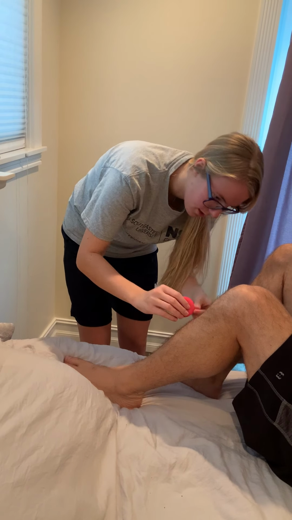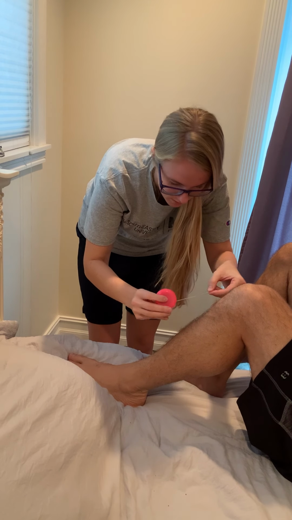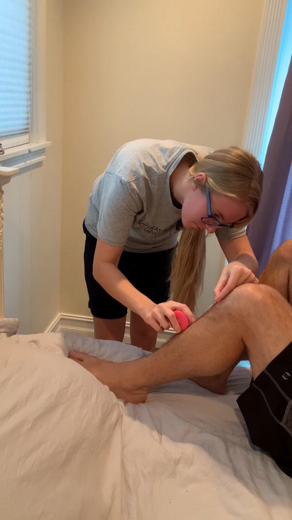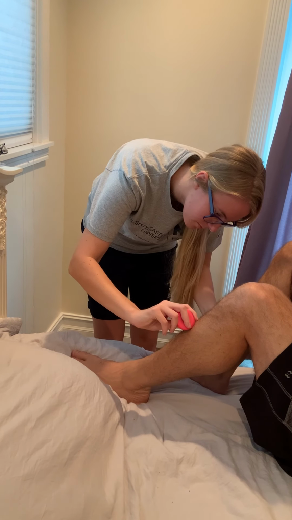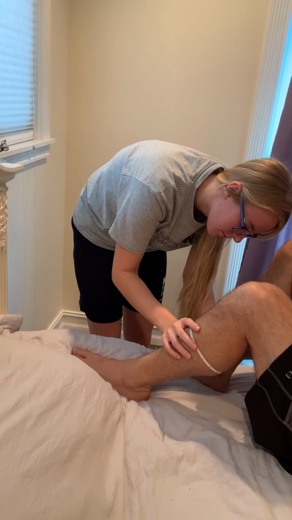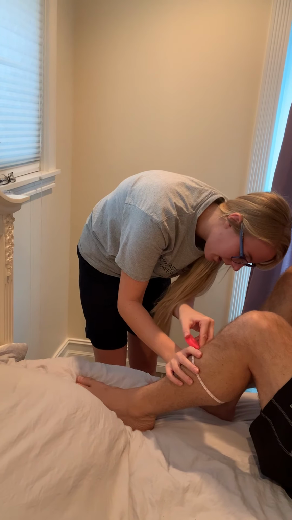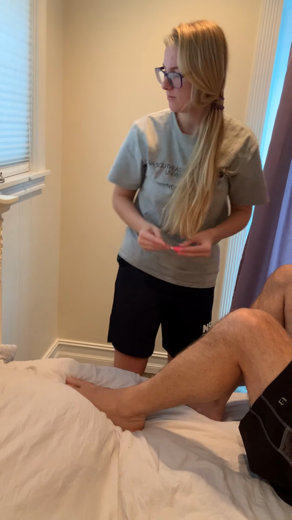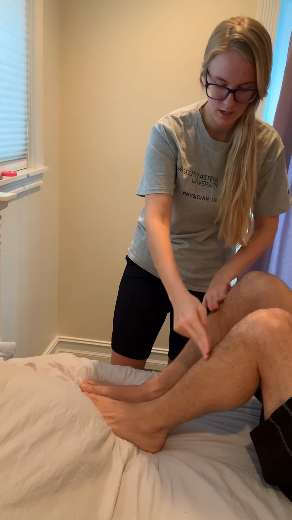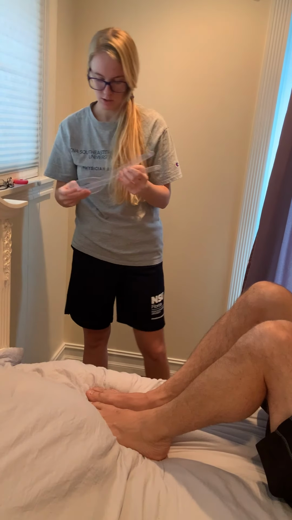Okay, very good. And I also measured from the tibial tuberosity to the point of the thickest portion. And next I will use the goniometer.